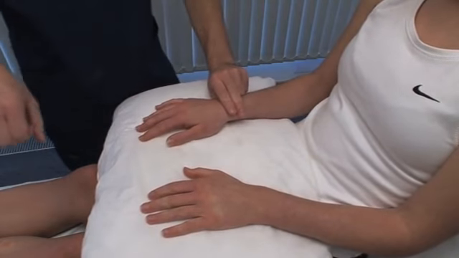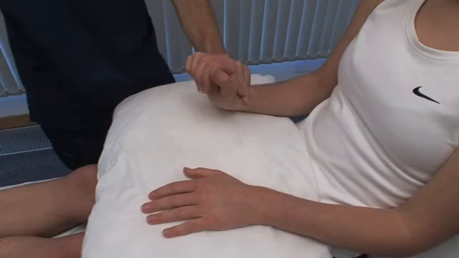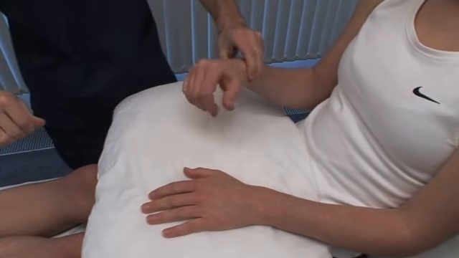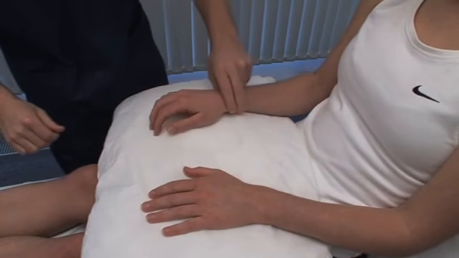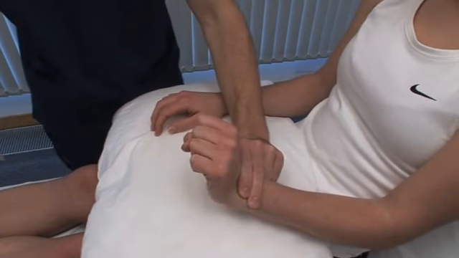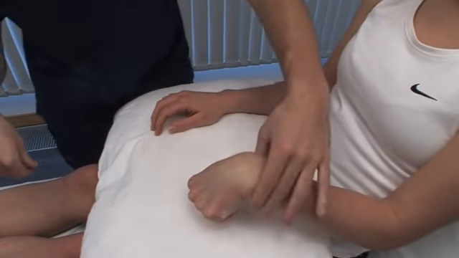And now I'd like you to bring your hand up like that, and then down, and from side to side. And the same on the other. Active movements of the wrist, but be aware that gravity is contributing to the flexion. And from side to side.